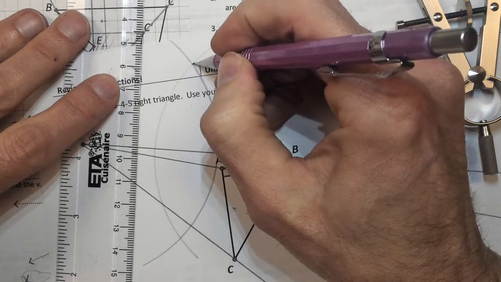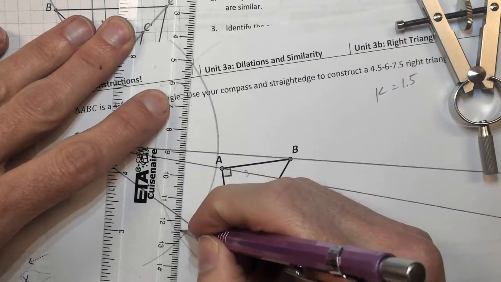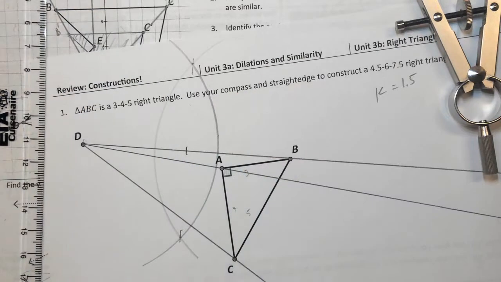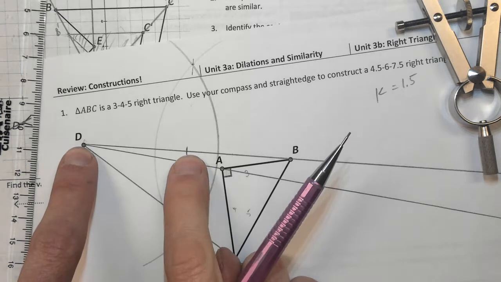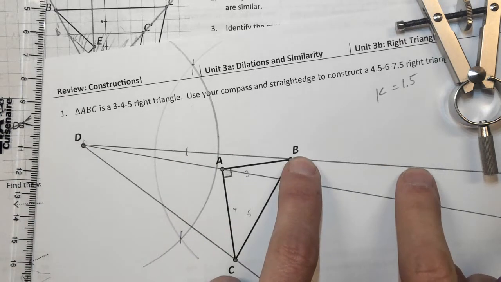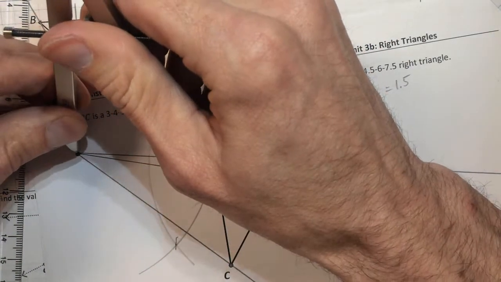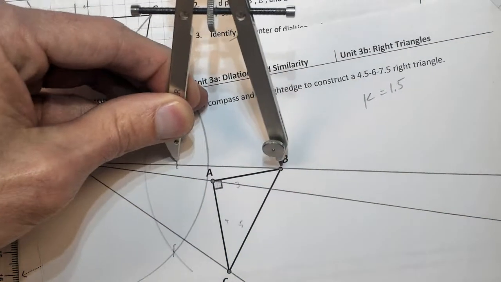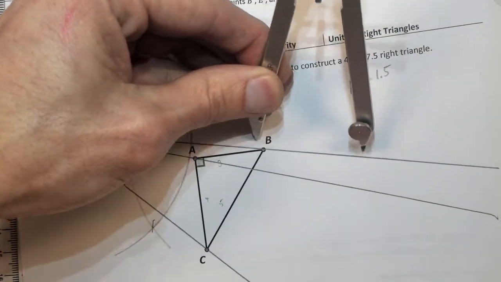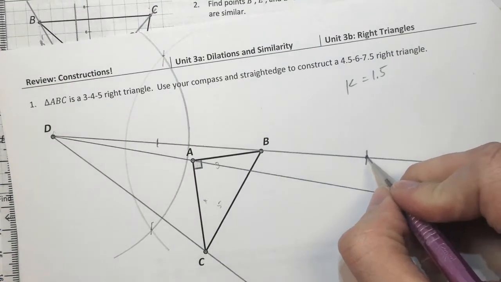All right, so that would be the midpoint. Now all I have to do is copy the distance from D to that midpoint and then copy it again after point B. So I'll set my compass to that setting. So that would be 0.5, that would be 1, and now this one is 1.5. So here's our new point B prime.